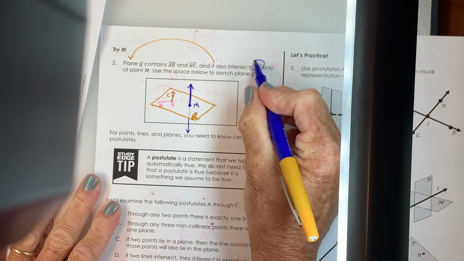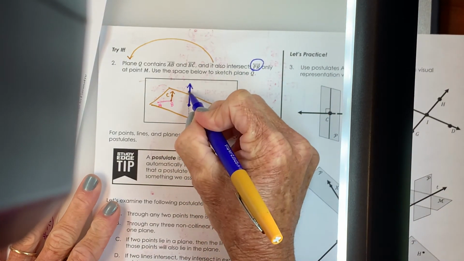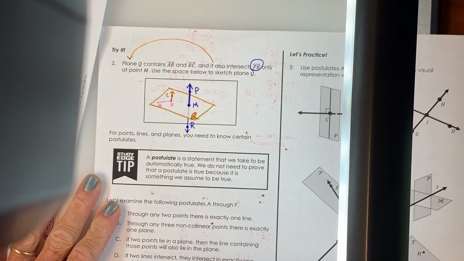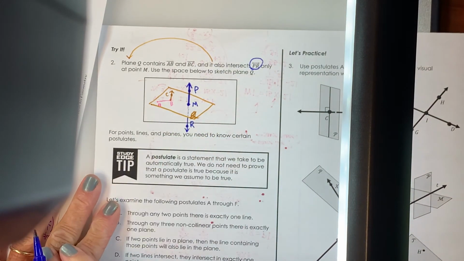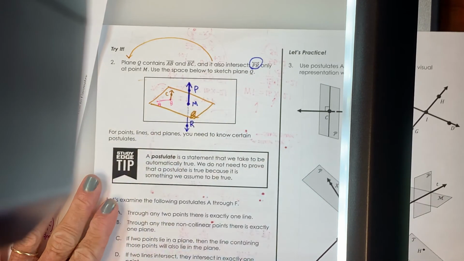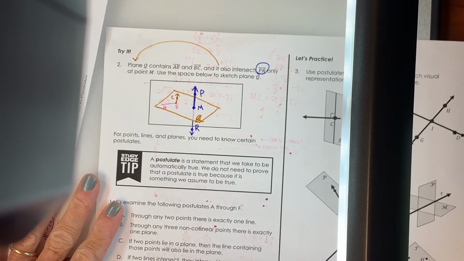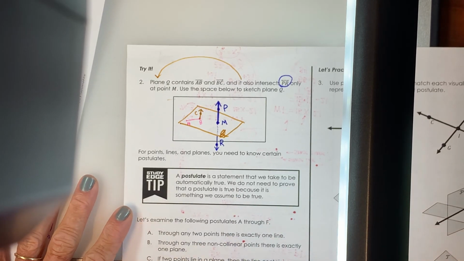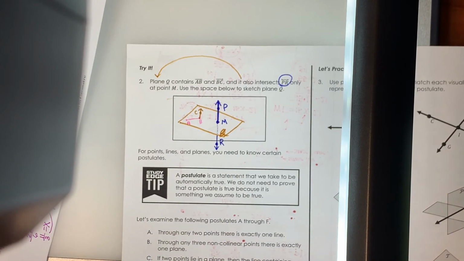Now it's line PR. I need to be sure that I mark it as such. P is not in the plane. R is not in the plane, okay? And they intersect at point M. So I believe we've done everything they ask us to do. And the thing is, yours does not have to look exactly like mine. As long as it meets those criteria, it would be considered correct. All right.